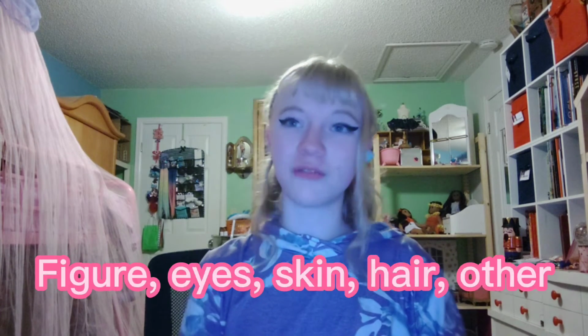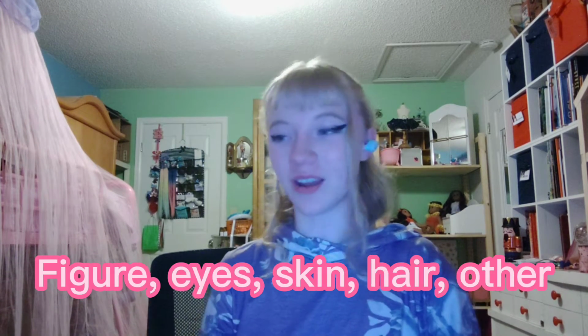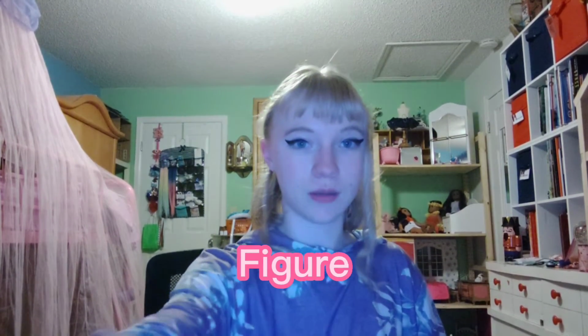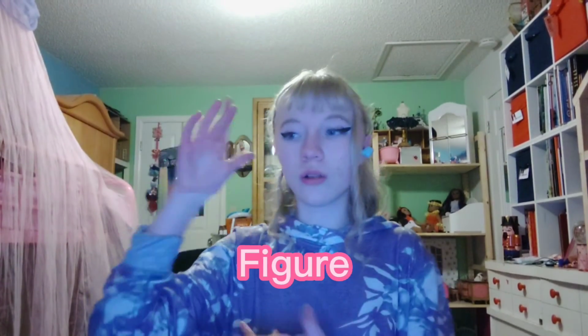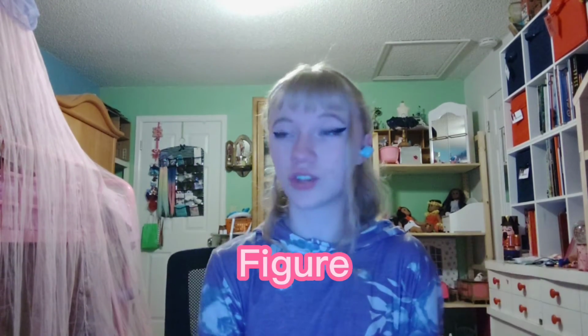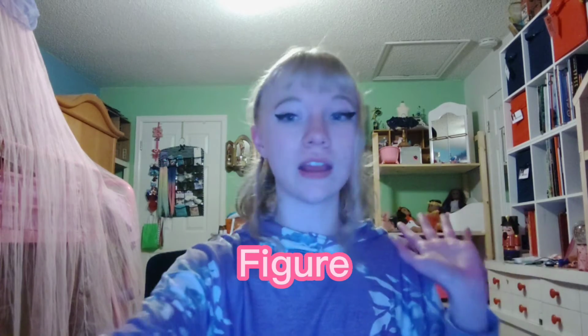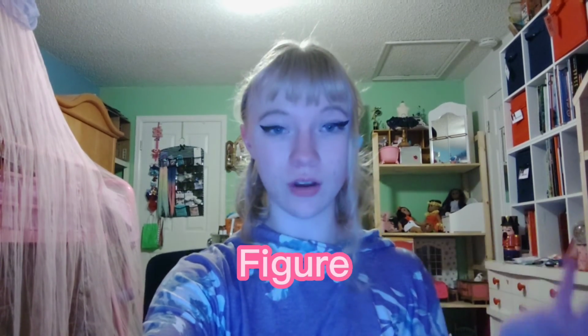Tip number 1, FSHO. FSHO is an acronym standing for Figure, Eyes, Skin, Hair, and Other. Figure refers to a character's silhouette and body type. They can be tall and lanky, they can be short and curvaceous, they can be tiny, they can be huge, they can be average, whatever, it's all relevant and it's all figure and it all matters in physical description.